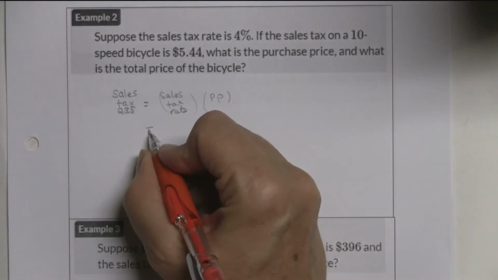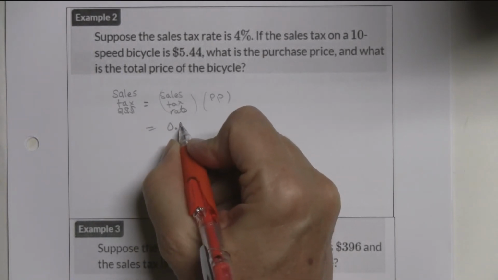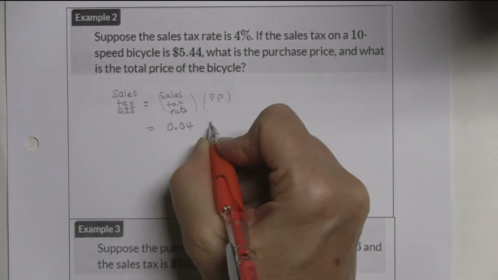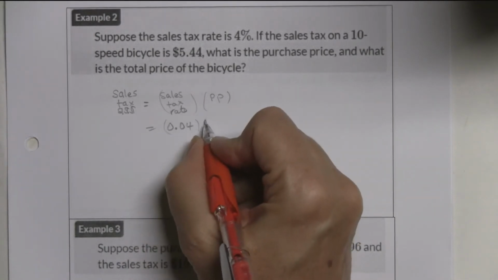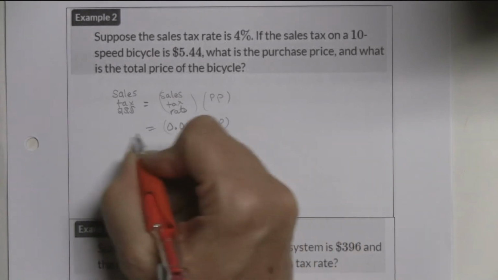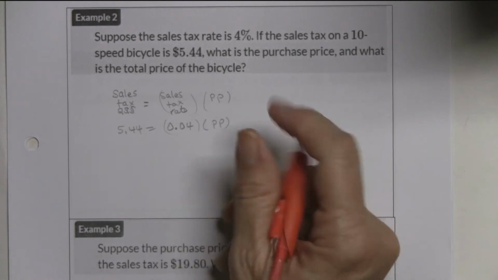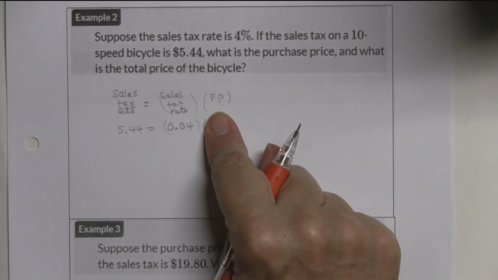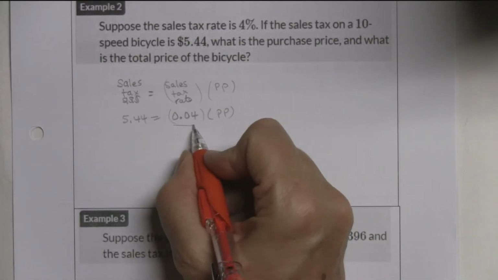So here we want to write our sales tax rate, that's 4%, so 0.04. And then the purchase price is unknown, PP, I don't know it, but I do know the sales tax, $5.44. And then all I'd have to do is put my finger on the purchase price, that's what I would like to solve for, and divide by 0.04.